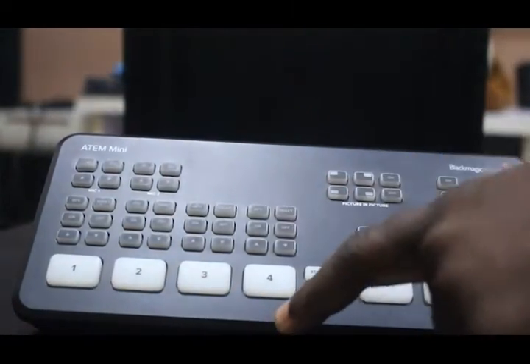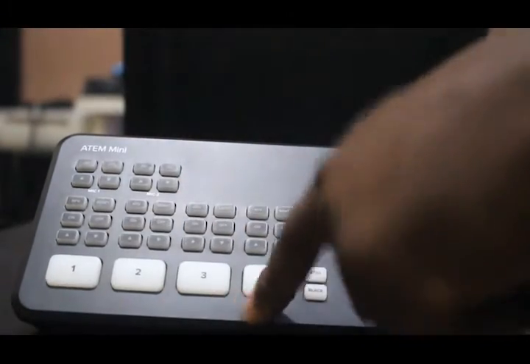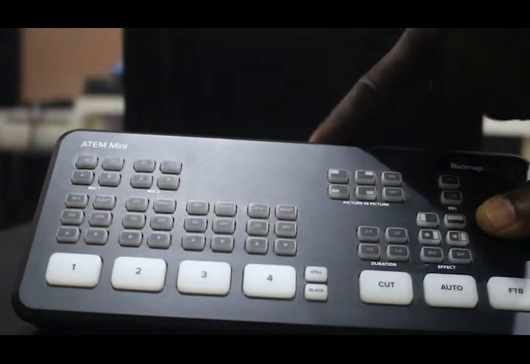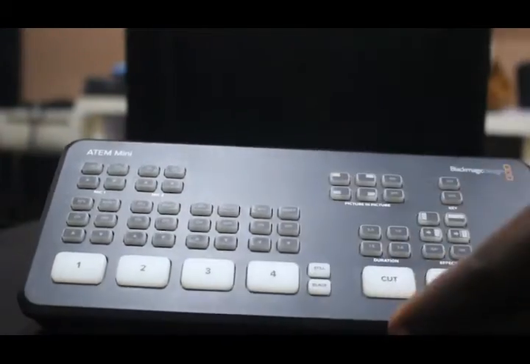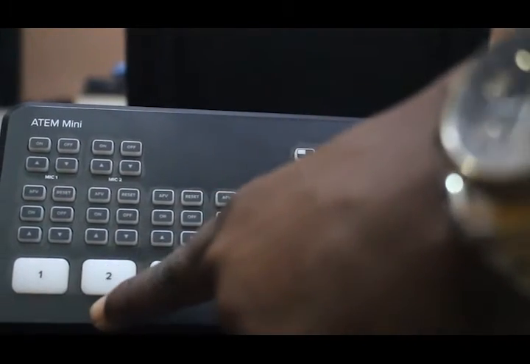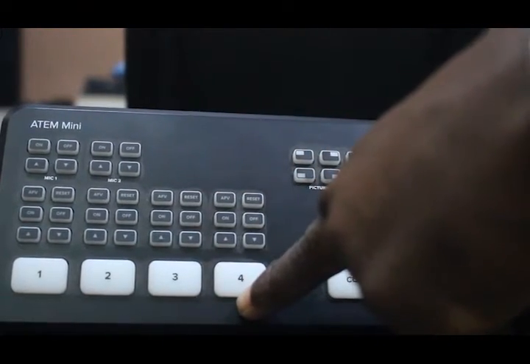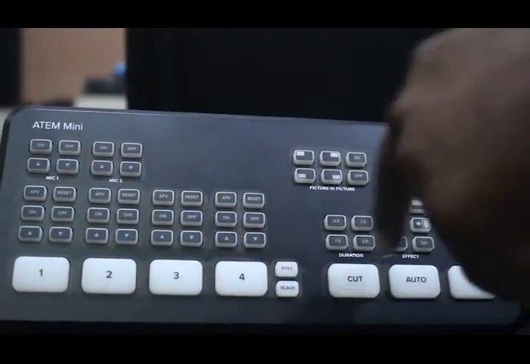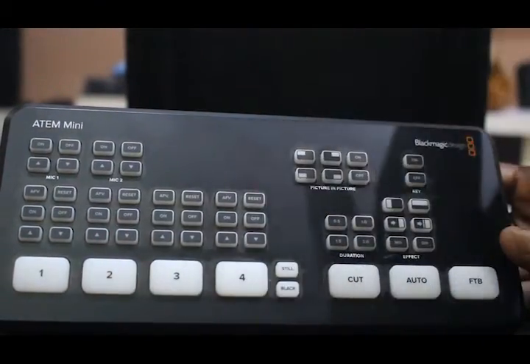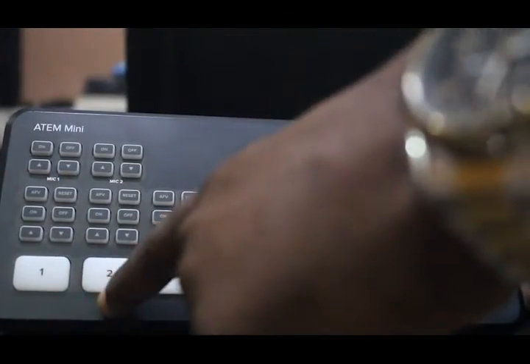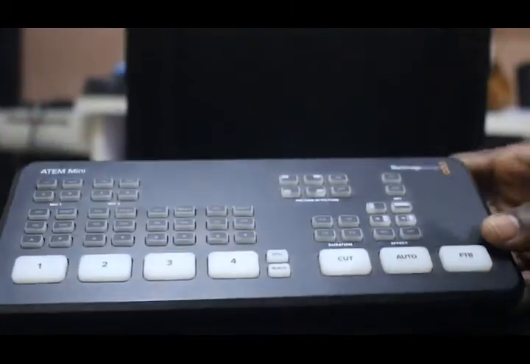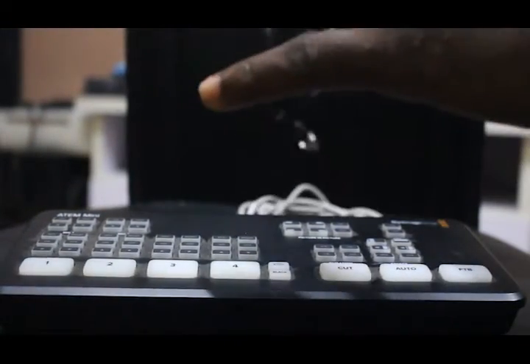Okay. So like we said, the 1, 2, 3, 4 buttons here are control buttons for the 4 HDMI inputs. If you have 4 cameras feeding video into your ATEM Mini, the HDMI 1 port is of course camera 1, camera 2, camera 3, and camera 4. The camera that is live on your program view would have a red color display, while the camera that is preview will have a green color display. For proper understanding, let's fire it up and show you exactly what we mean.